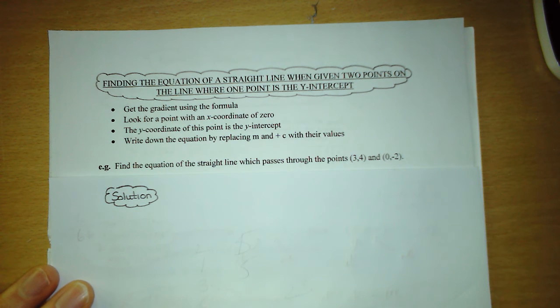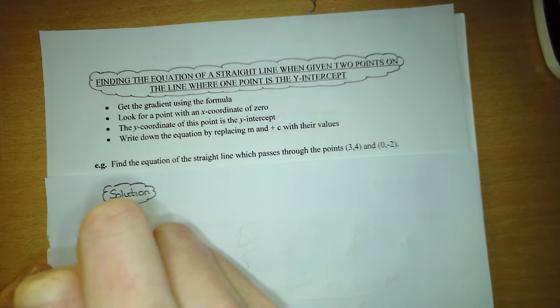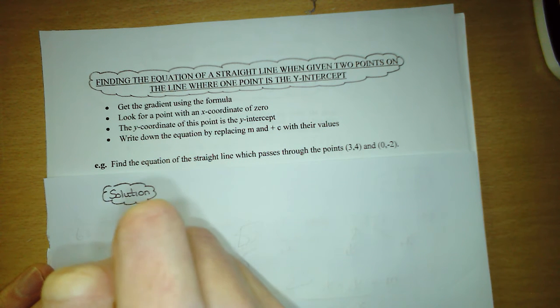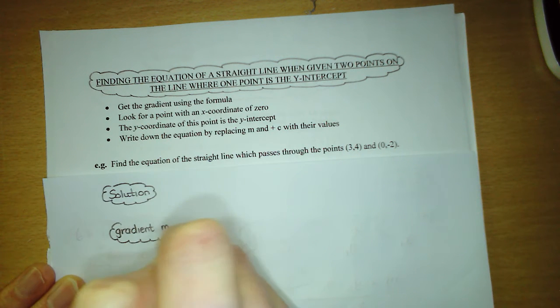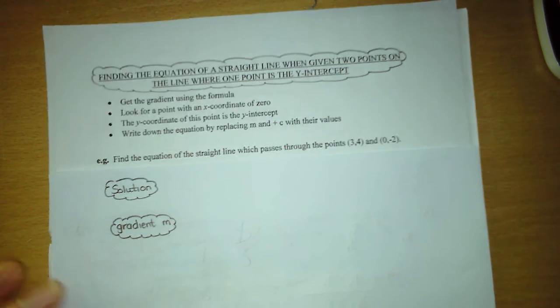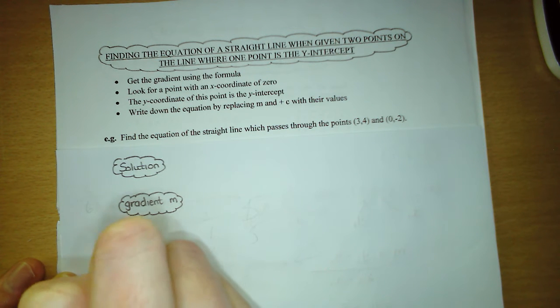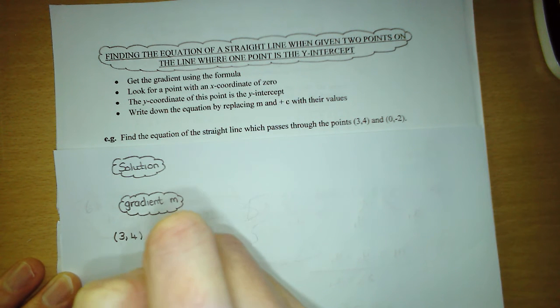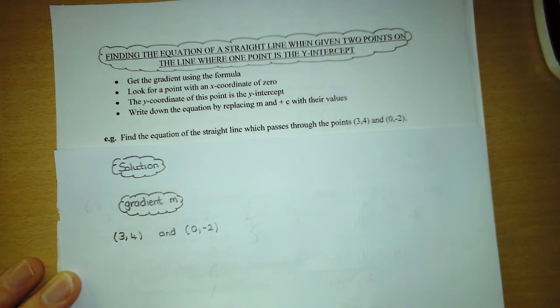So let's get the gradient first. So I'm going to put a little title, gradient, m. So underneath the gradient we're going to write down our 2 points. So our 2 points are 3, 4 and 0, minus 2. So we're going to use the gradient formula here to calculate the gradient. So in order to do that we label each point first. So this is point 1.